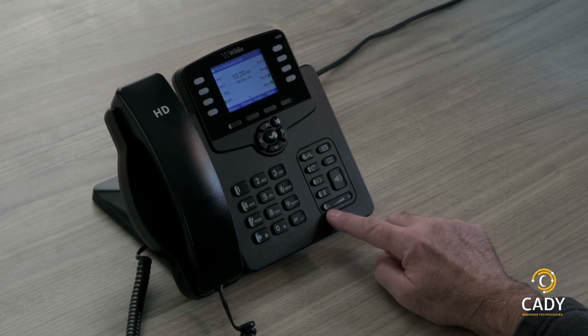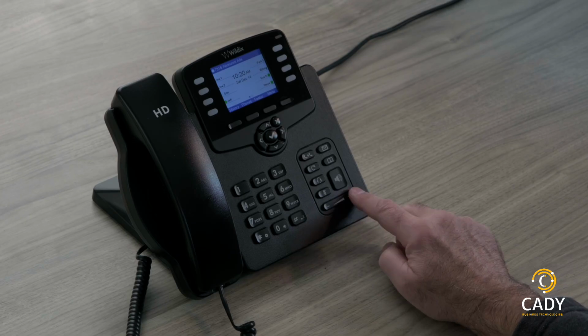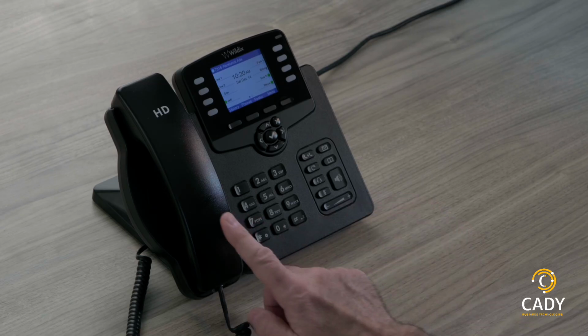And then at the very bottom of this area, you have a volume slider, which will let you control the volume up and down. The way the phone is sitting here on the desk, it will control the ring volume. If I was on the handset, it will control the handset volume. If I was on speaker, it would control the speaker volume.